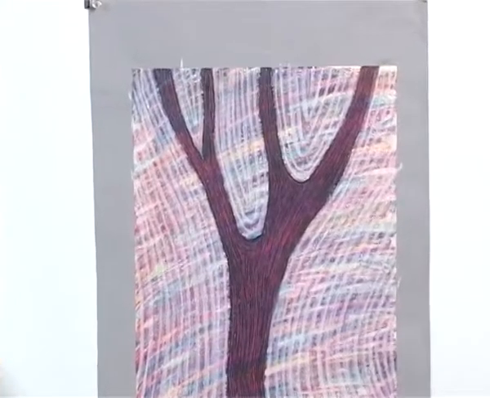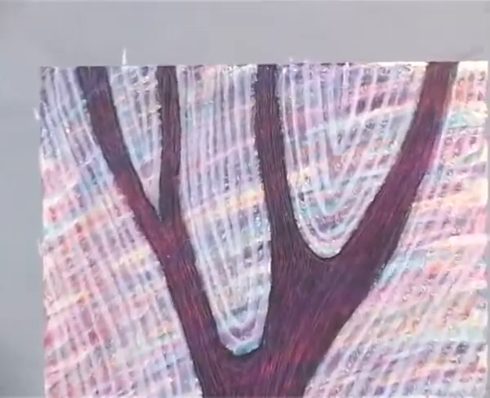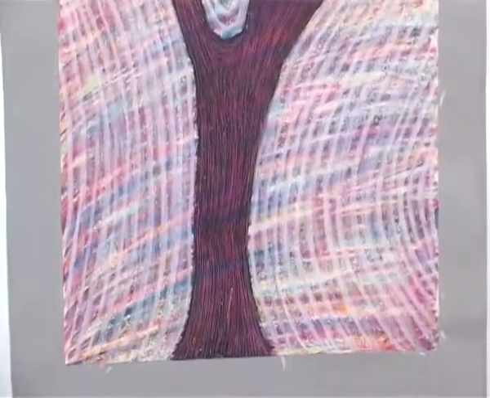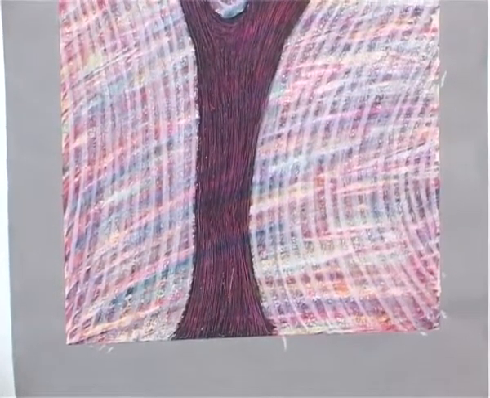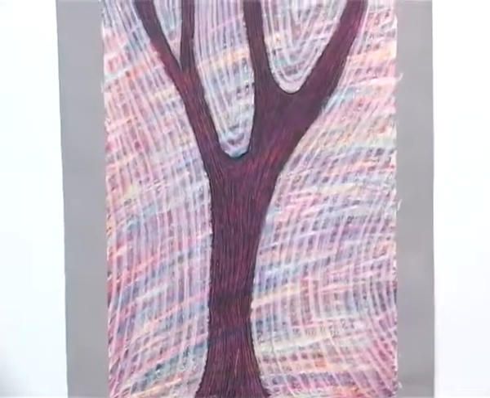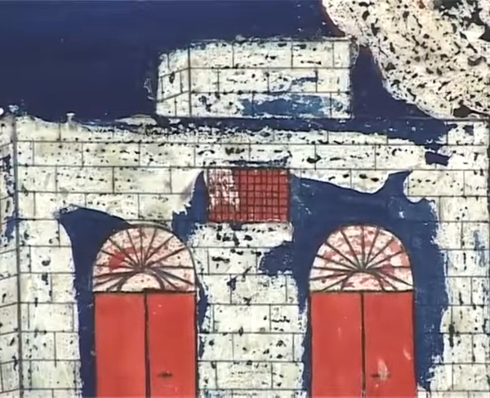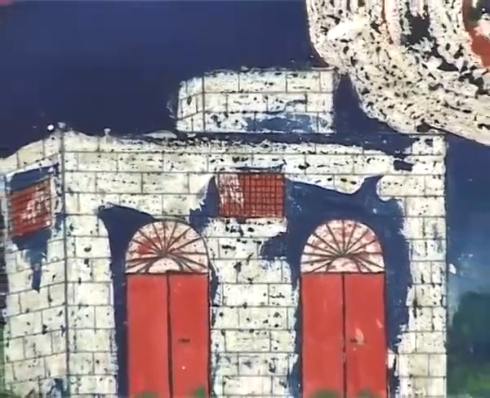Analogous color schemes employ a limited range of neighboring hues using a variety of values and intensities. Complementary color scheme, on the other hand, combines contrasting hues such as blue and orange.